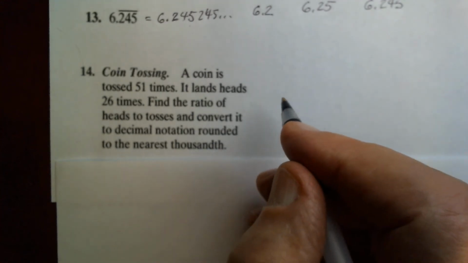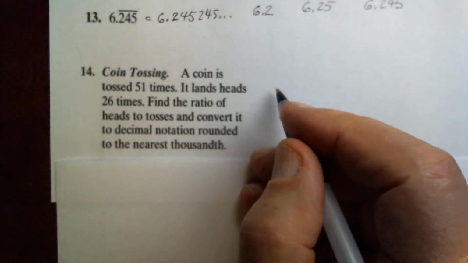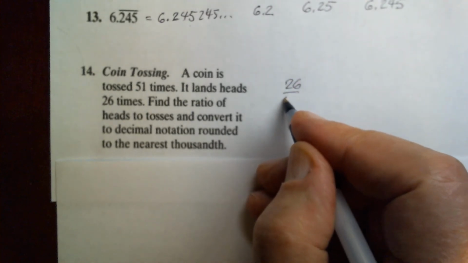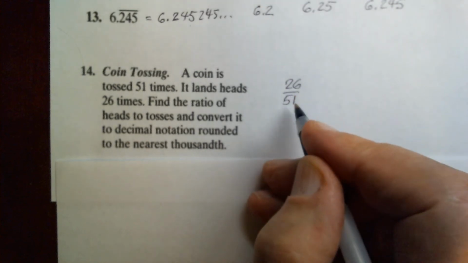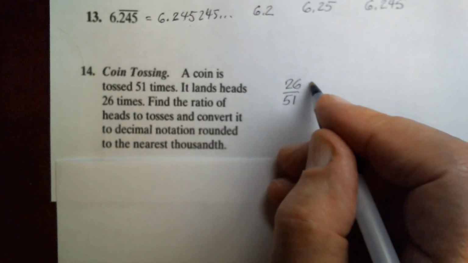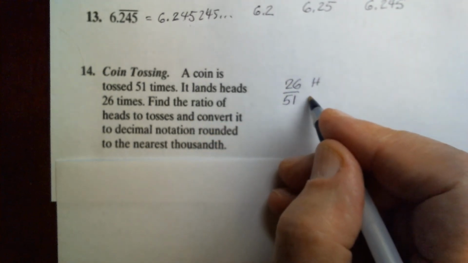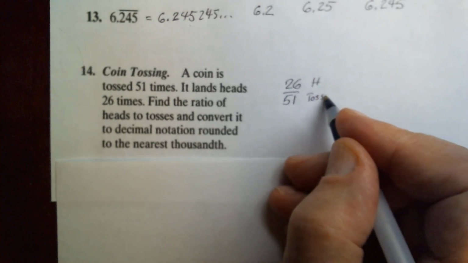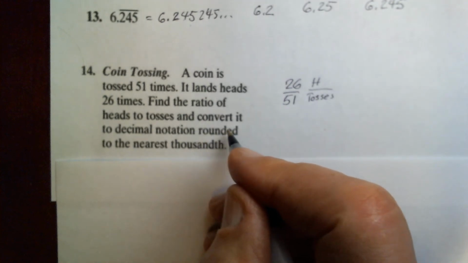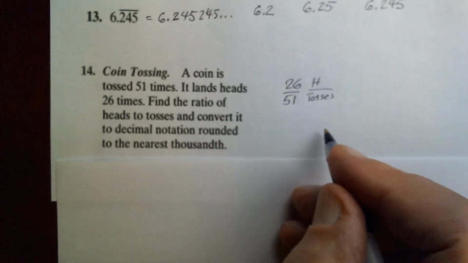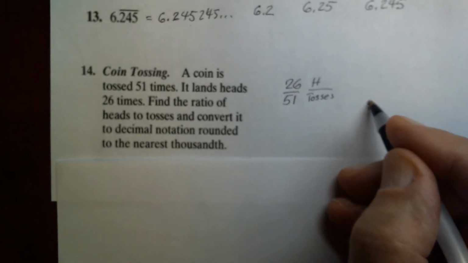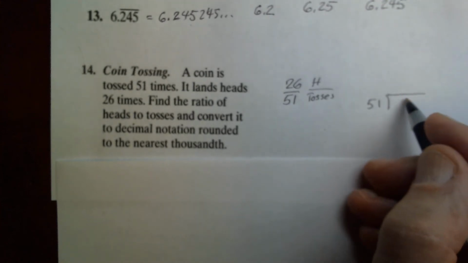So what that means is that it lands heads 26 times out of 51 tosses. So that is the ratio of heads to tosses. So we're supposed to convert that to decimal notation, rounded to the nearest thousandth. What does that mean? We divide 51 into 26.